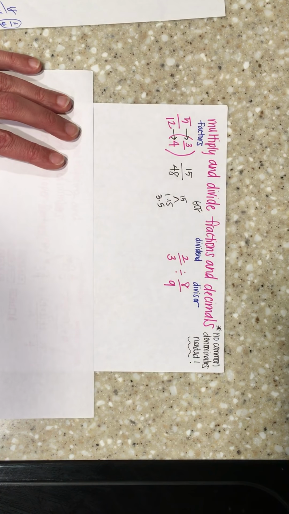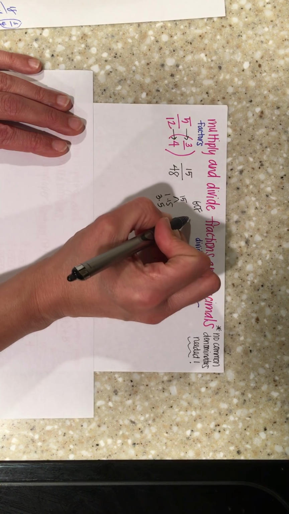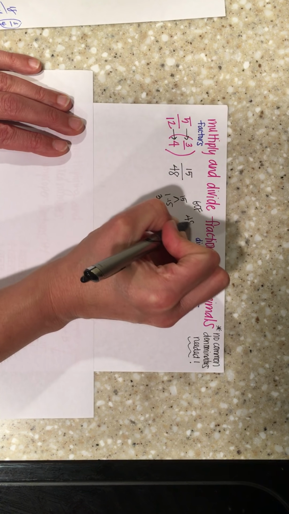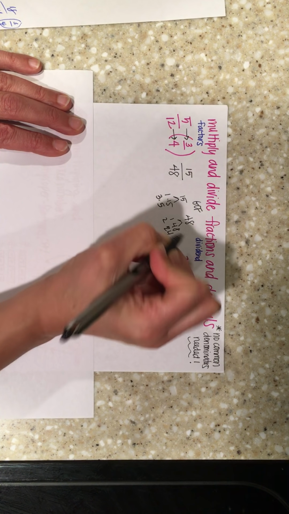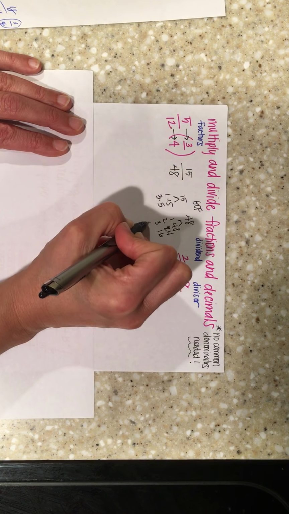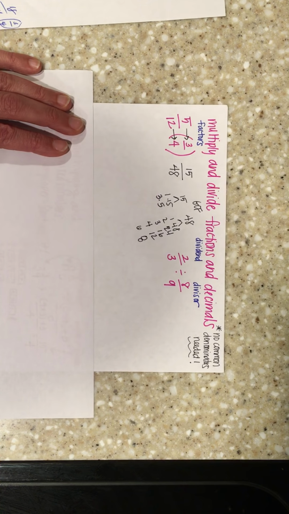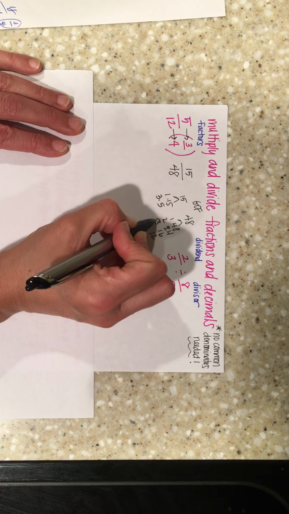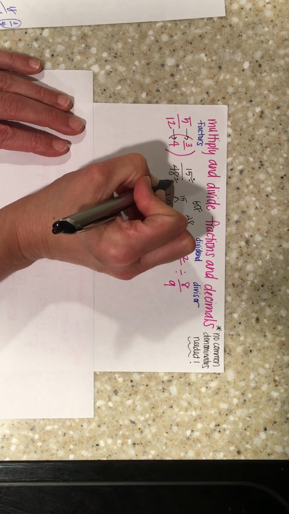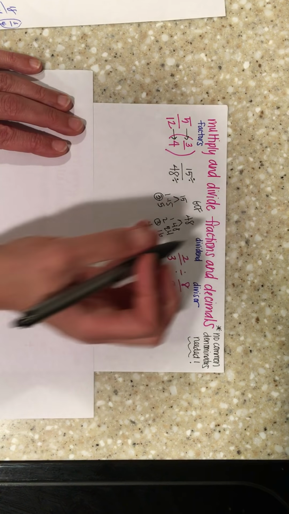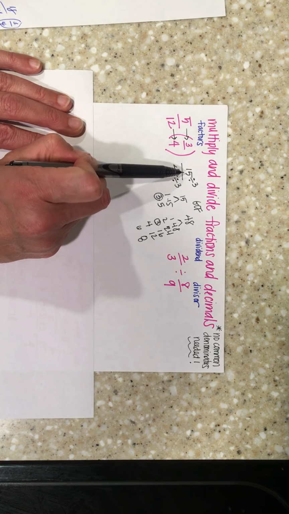Remember, factors are two numbers that multiply together to get a product. I'm going to go ahead and find the factors for 48. Factors of 48 are 1 and 48, 2 and 24, 3 and 16, 4 and 12, and then 6 and 8. What I noticed is that the greatest common factor is 3. So what I would do is divide both the numerator and denominator by 3, essentially keeping the fraction the same but changing the amount of pieces the fraction is cut up into.